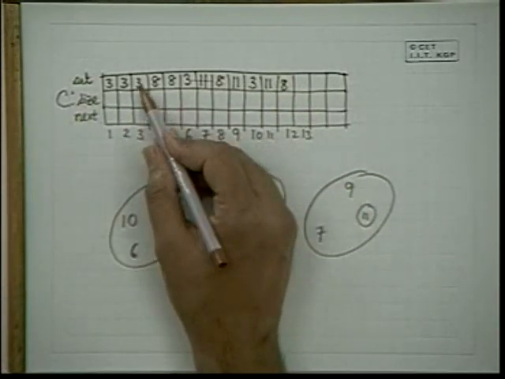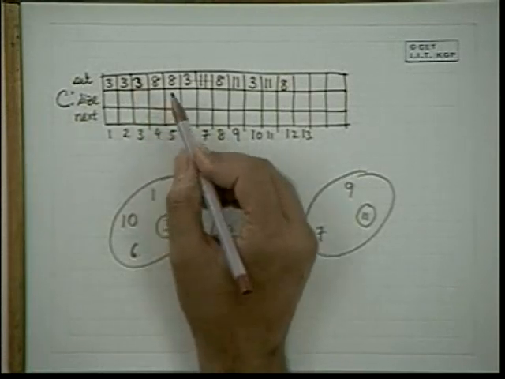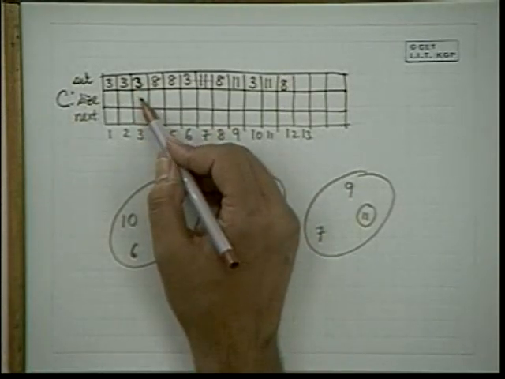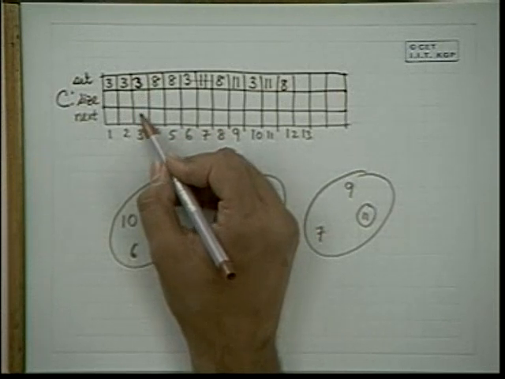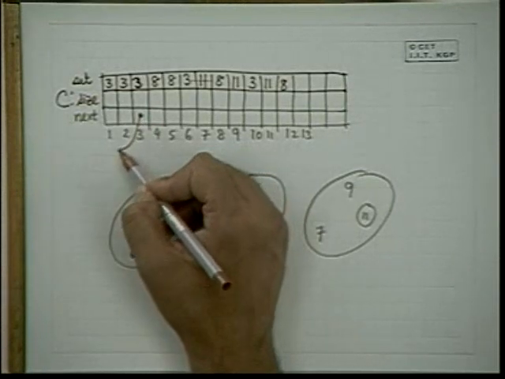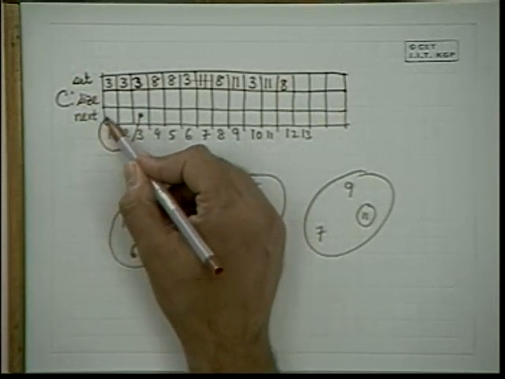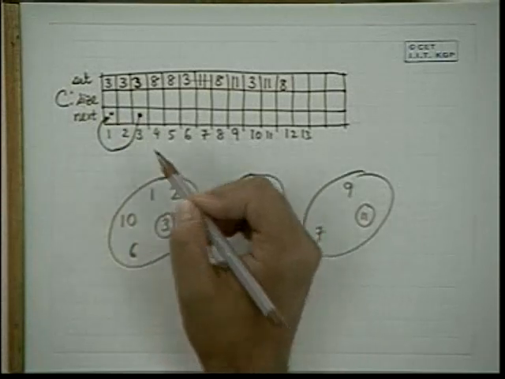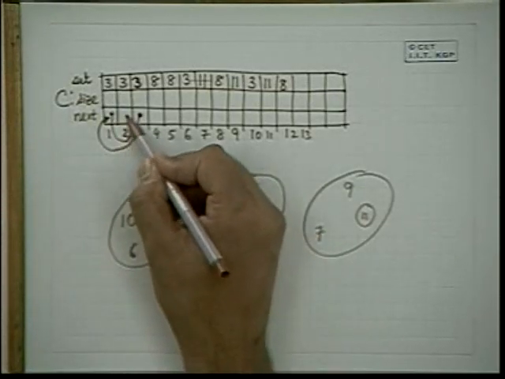So our representative element is 3, so we start the linked list from here, position 3. So this will first point to, say, this one, then this will probably point to this one.